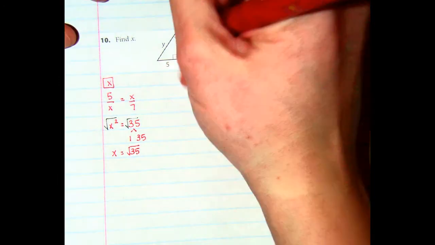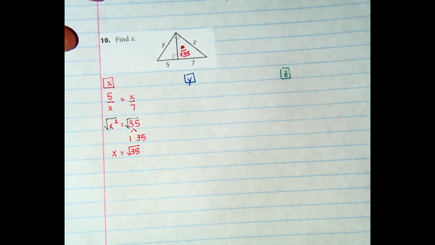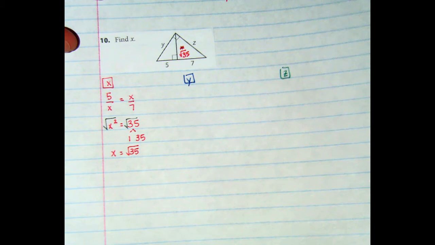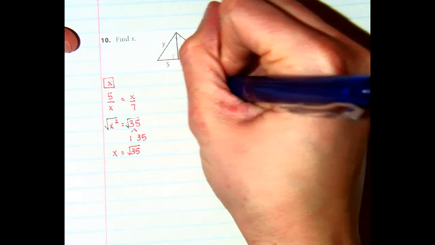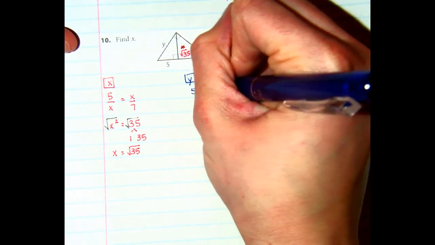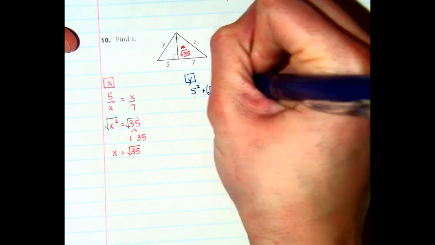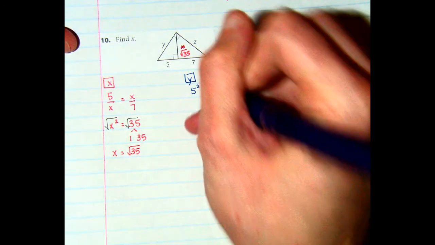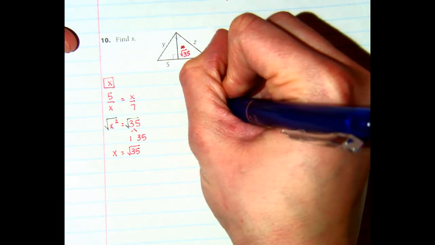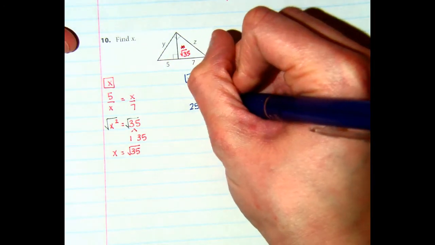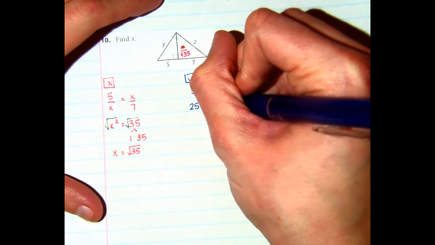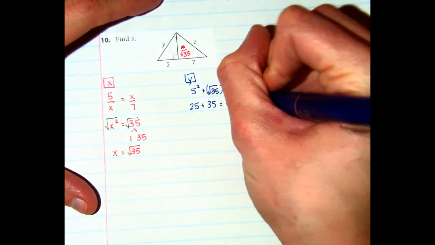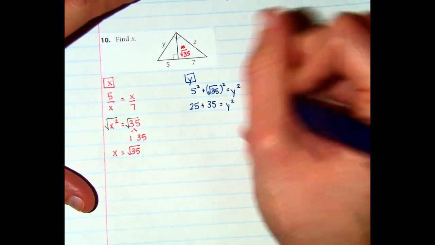Alright, if x is square root of 35, how do I find y? What is 5 squared? What is square root of 35 squared? See, that helps you on that one a lot. And that equals y squared. What is 25 plus 35?